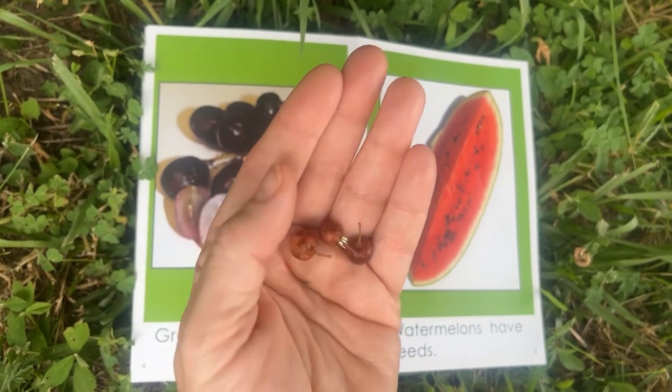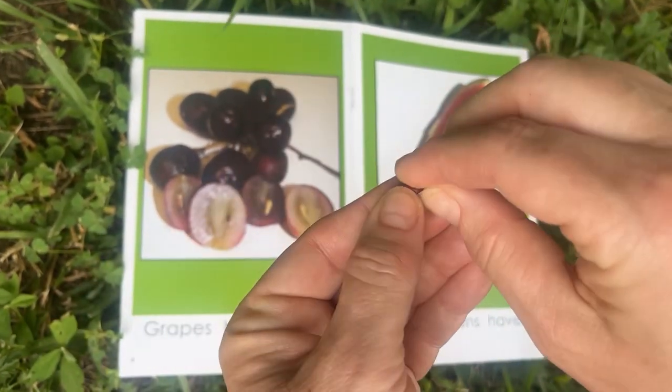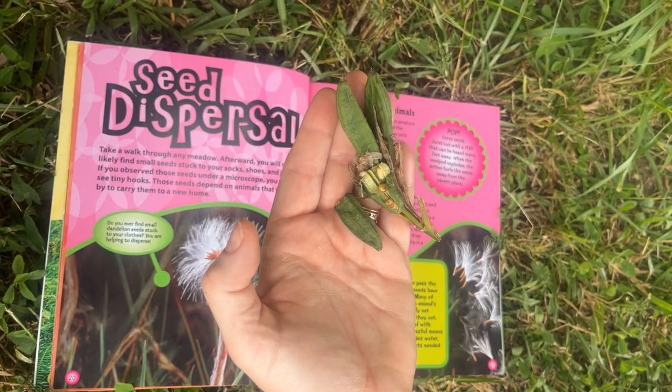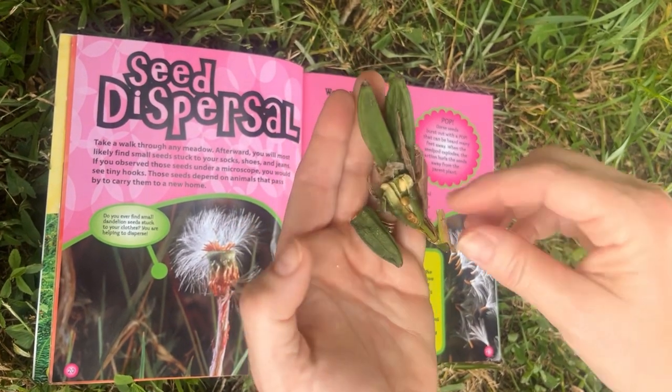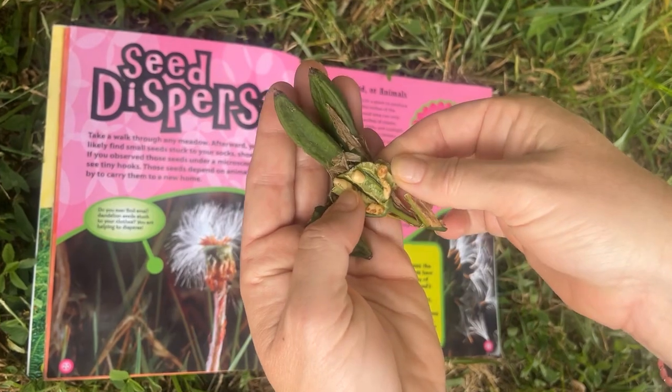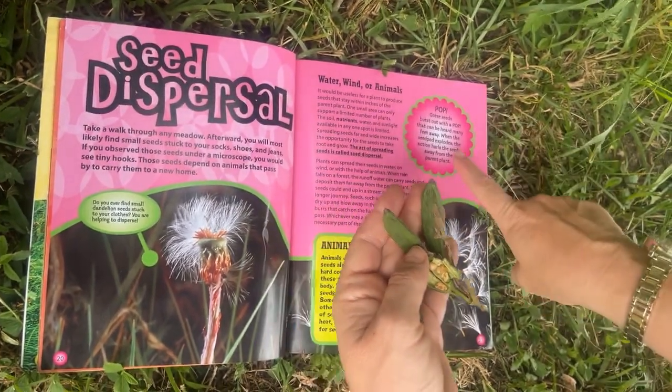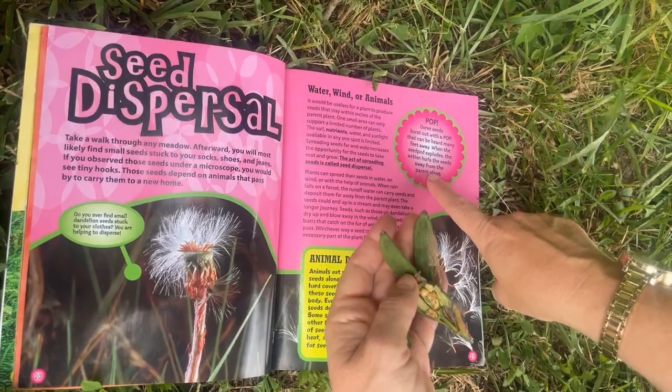Seeds inside fruit. Seed pods full of seeds. Seed pods are very cool. Most seed pods explode or pop when they mature.